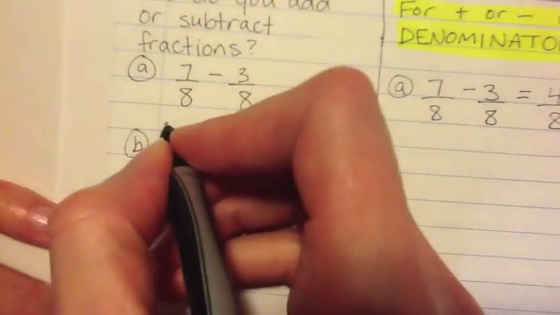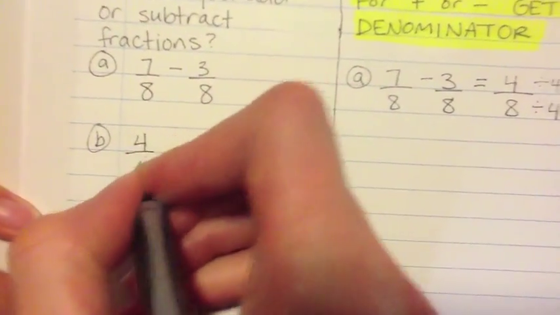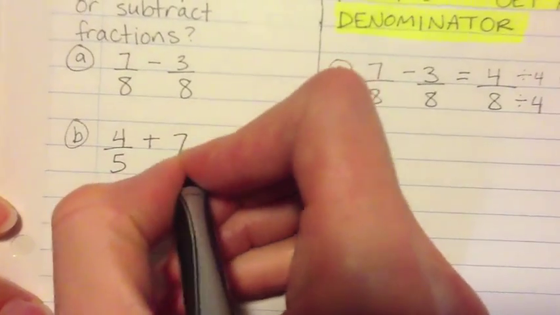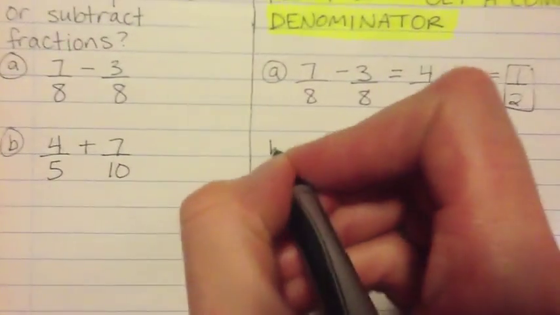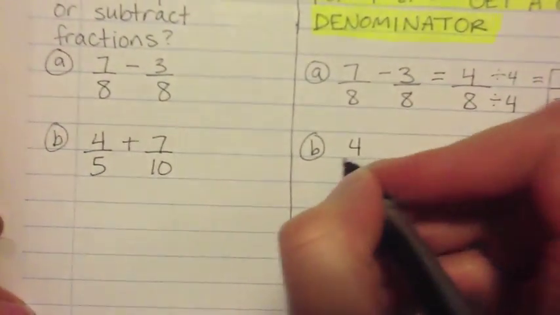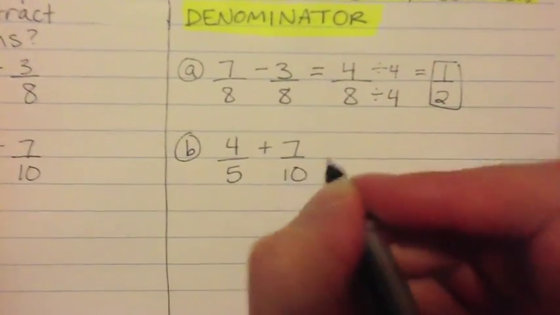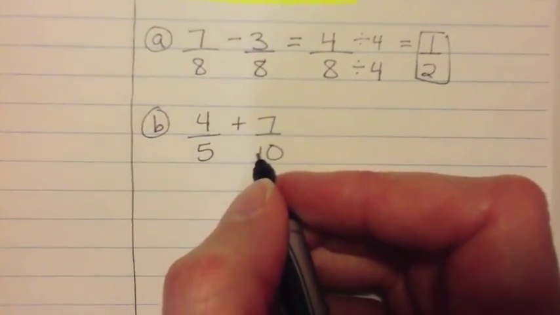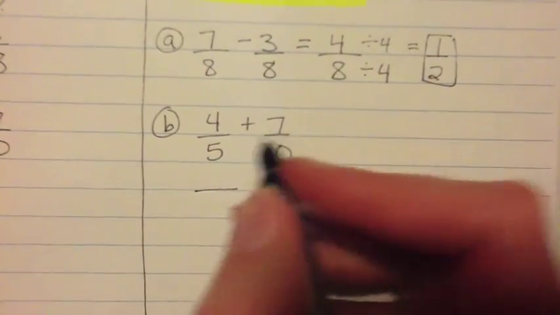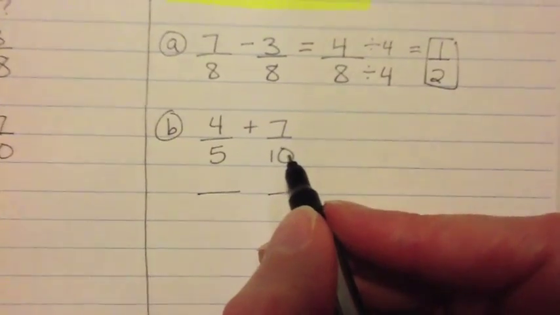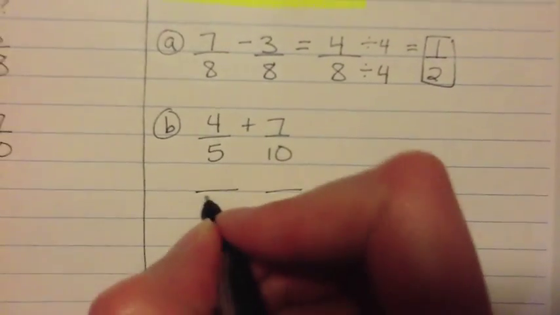In our next example, we have 4/5 plus 7/10. And you'll notice that our number on the bottom, our denominator, is different. So we're going to handle that situation. And what we do is we look for something that both 5 and 10 go into. Well, 10.